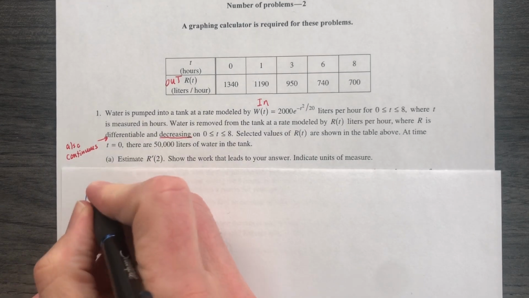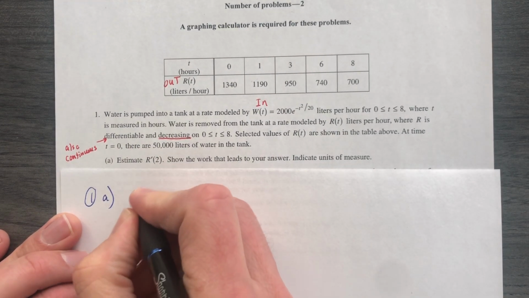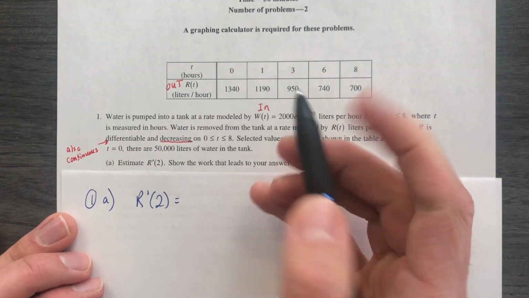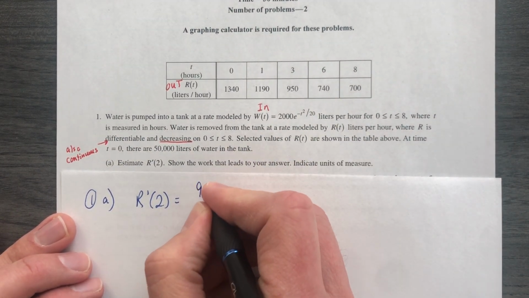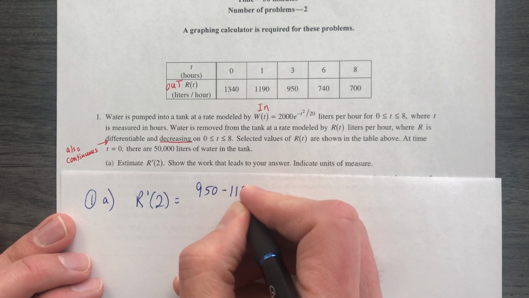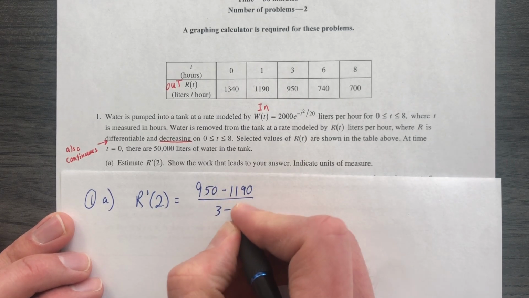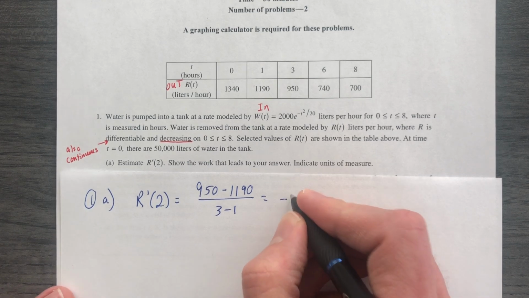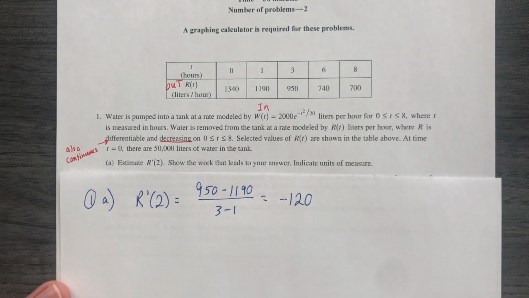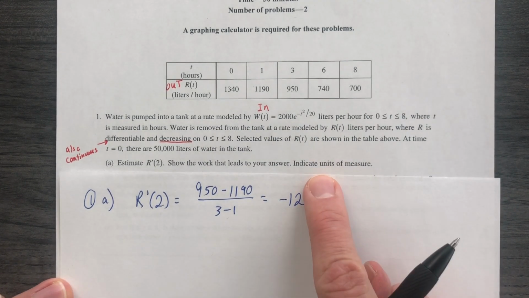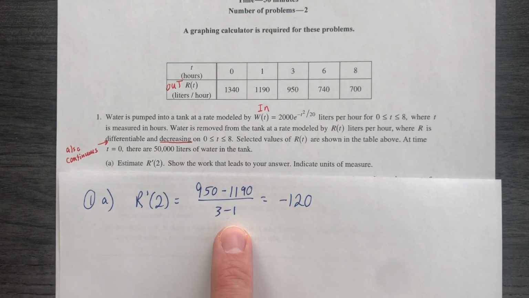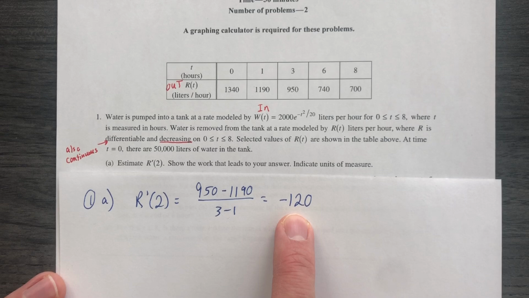So for part A, R prime of 2 is going to be basically the slope around 2. So it's going to be 950 minus 1190 divided by 3 minus 1. We'll just crank out an answer very quickly, and I won't waste too much of your time. That's negative 120. We need to show the work that leads to your answer, and here's our work. There's really not much to show beyond that. And we also need the units.